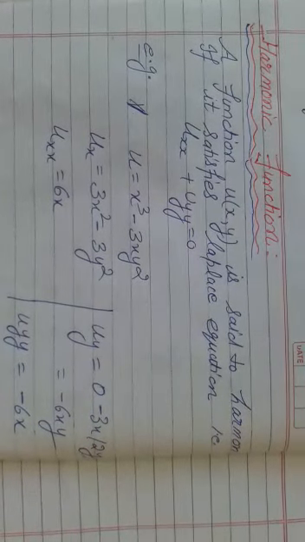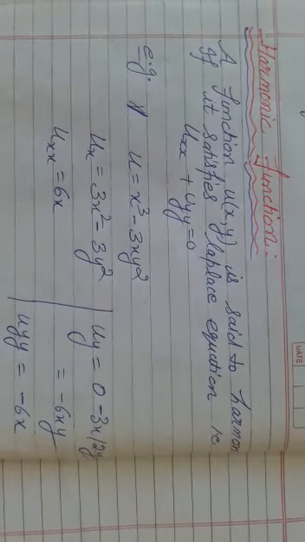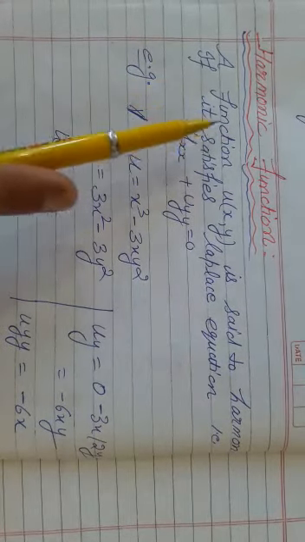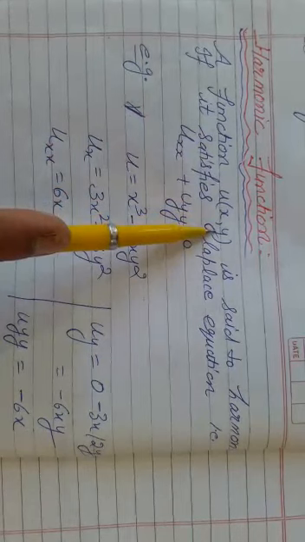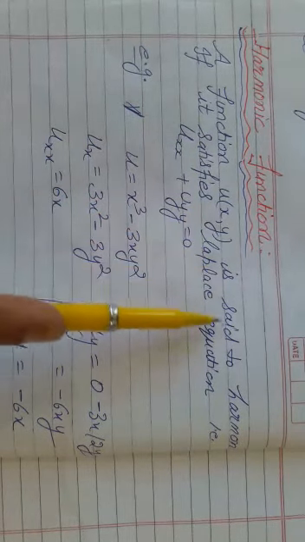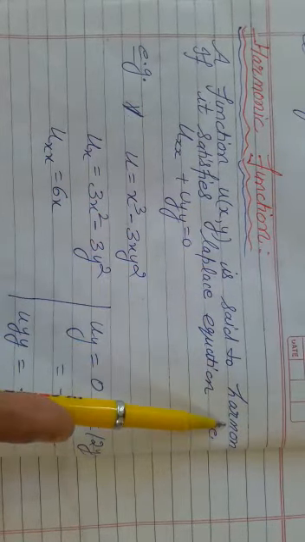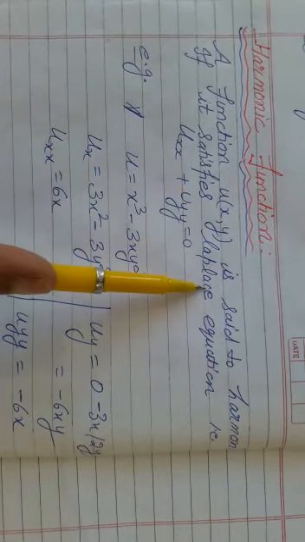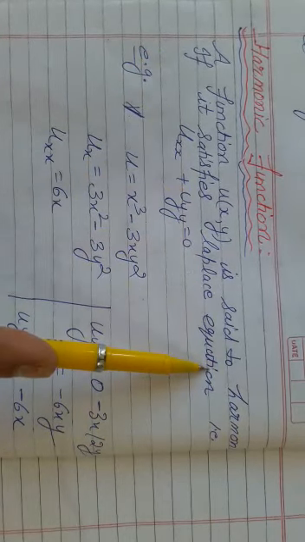Our next topic is harmonic function. This is a very complex topic. A function u(x, y) is said to be harmonic if it satisfies the Laplace equation.